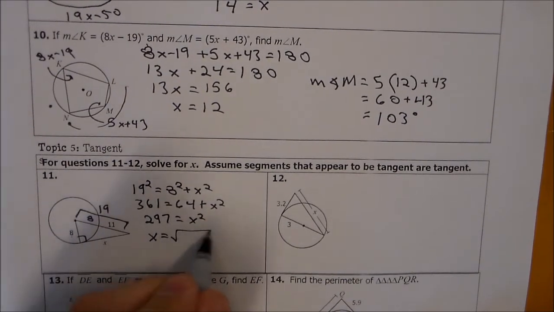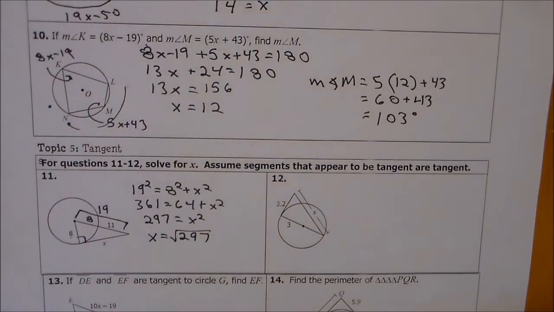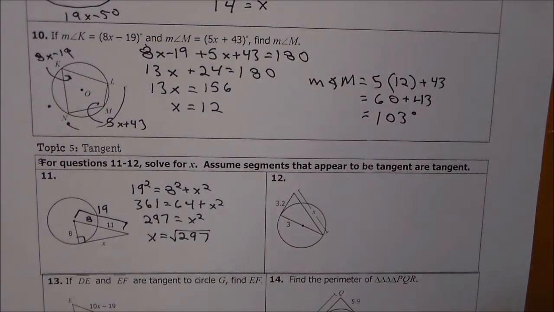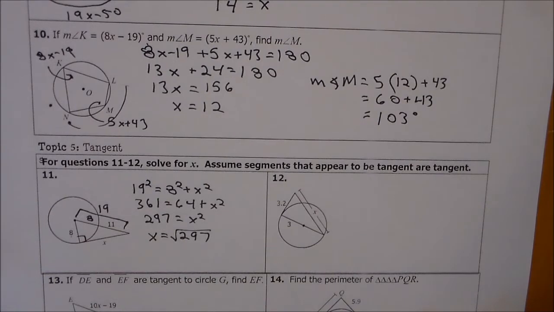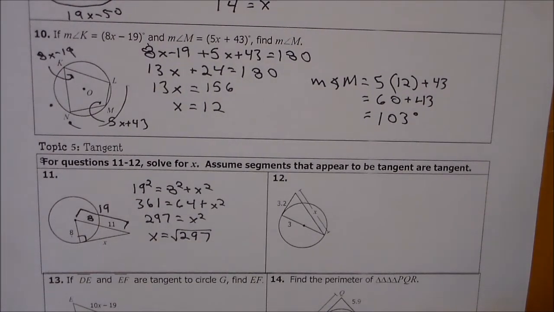Now that's going to be the square root of 297, which we can simplify. Let's go 297 divided by 9. I know 9 is a perfect square.